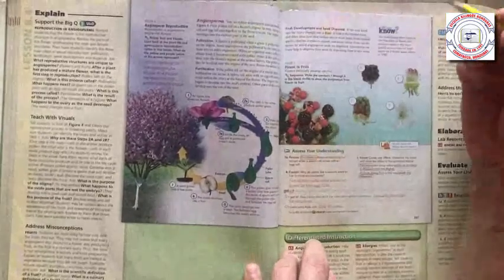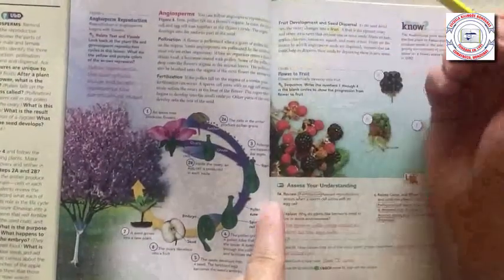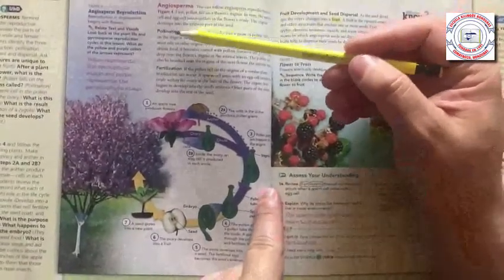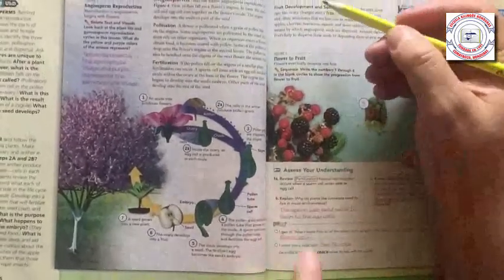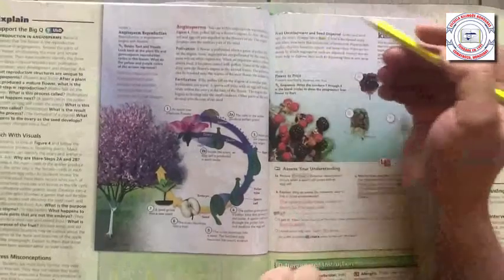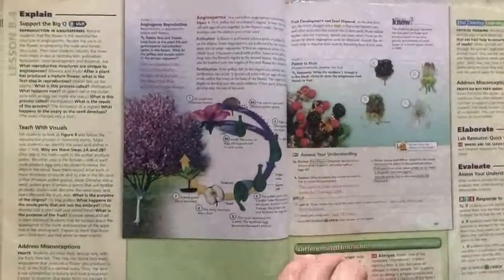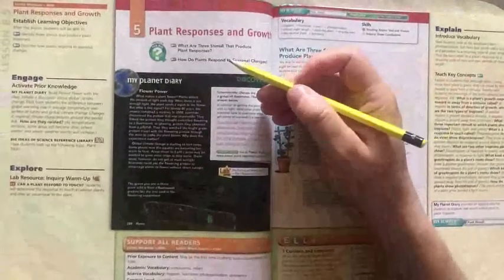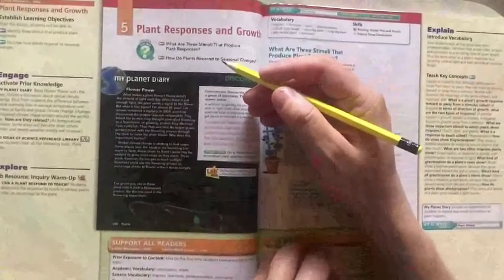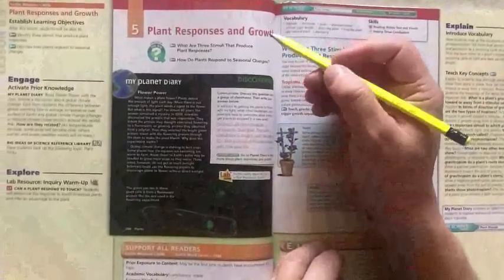Now we're gonna talk about the angiosperm. Angiosperm is page 286. What is the angiosperm? There are 2 processes over there, guys. In the angiosperm, pollination, fertilization, and another process we call fruit development and seed dispersal. That's on page 287. Next page, that's lesson 5. Page 288, lesson 5, plant response and growth.